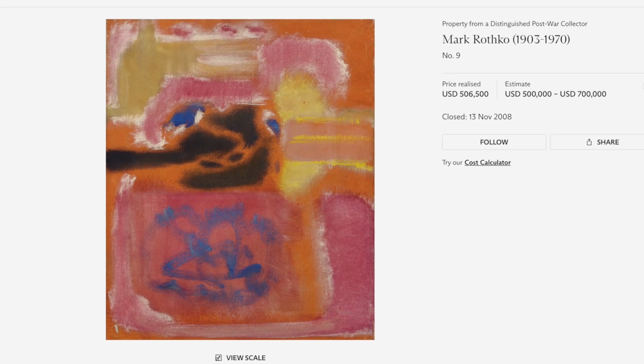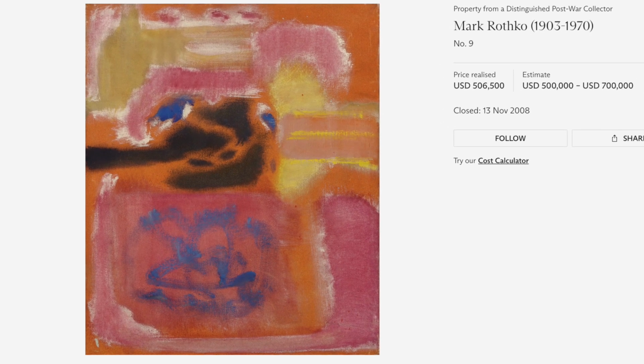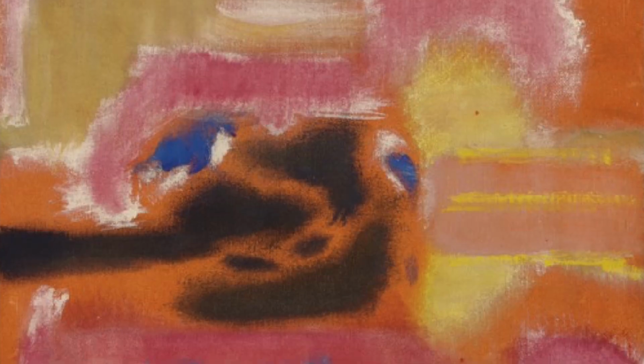Now on to the fun part, which is choosing the artworks. The first artwork I have chosen is Number 9 by Mark Rothko. Rothko released his unique voice through this painting. He created richly painted dramas of delicately floating forms.